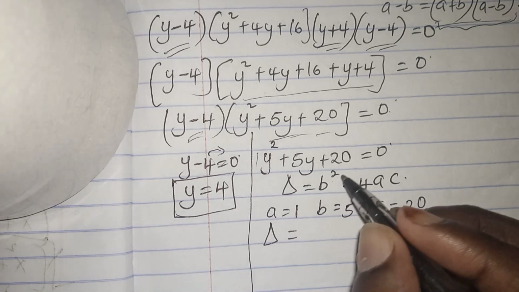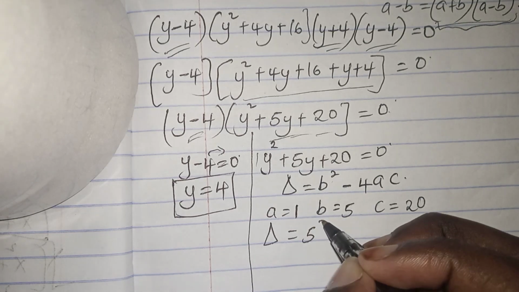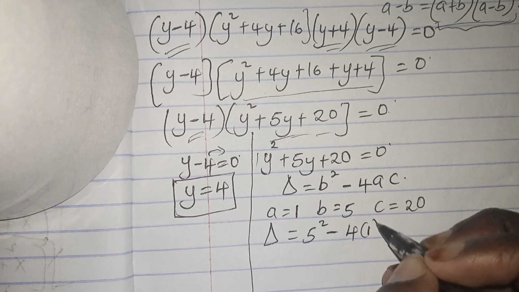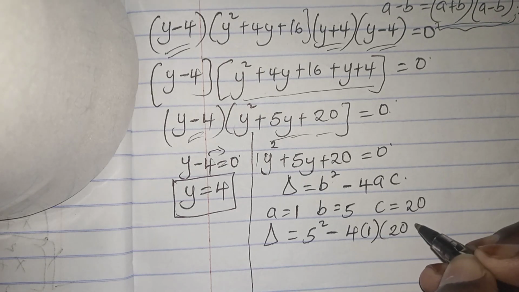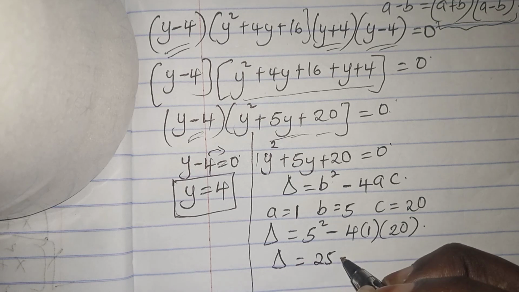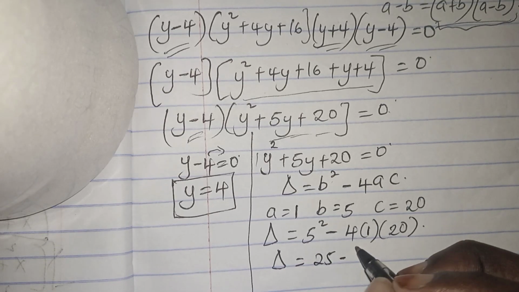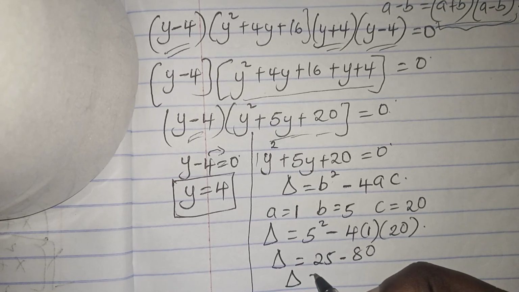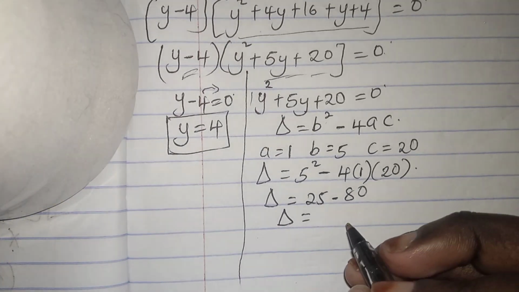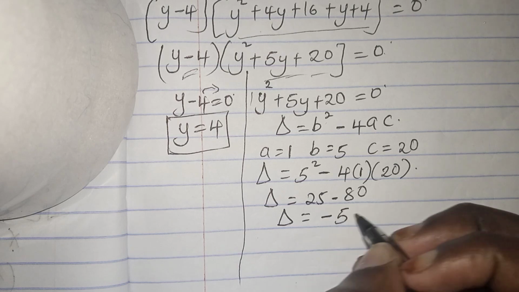Delta is equal to b squared, which is 5 squared, minus 4 times a, which is 1, times c, which is 20. Okay, delta is equal to 25 minus 4 times 20, this is 80. Delta is equal to 25 minus 80, this gives us negative 55.